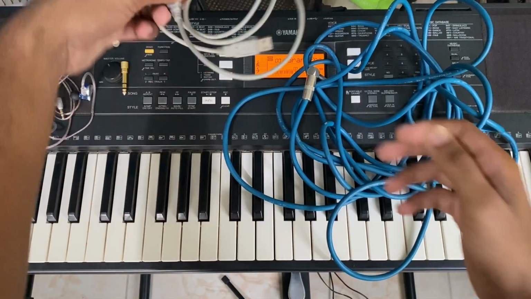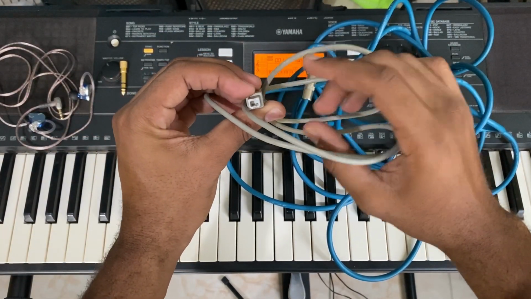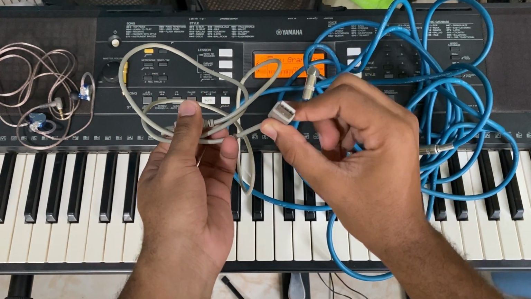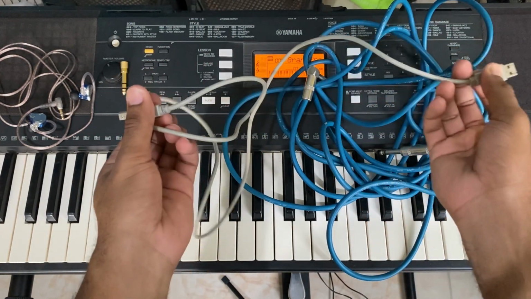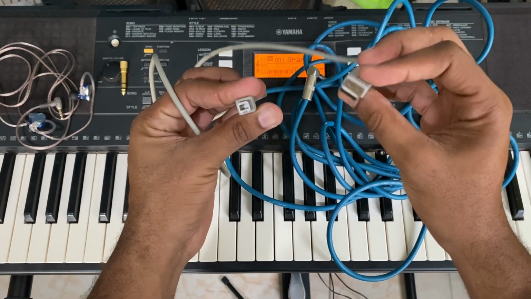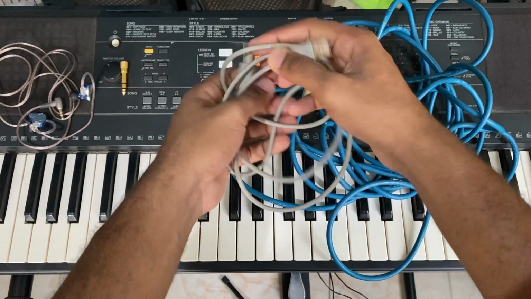This one is the USB. You plug this end into the keyboard and the other end into the device you want to run to the keyboard. This is a regular printer cord. That's what I use, and I just use it with FL Studio.